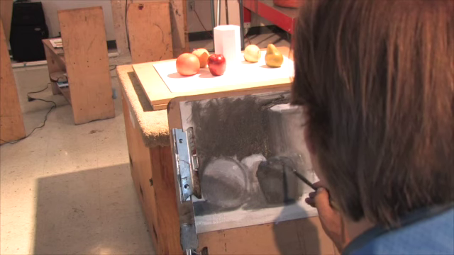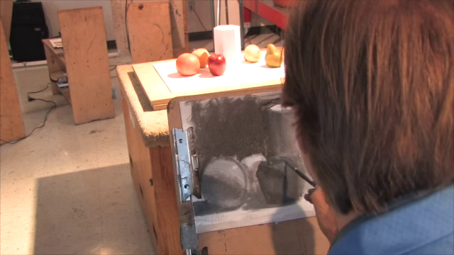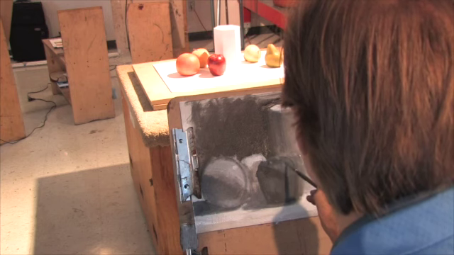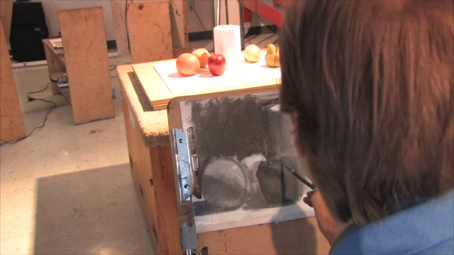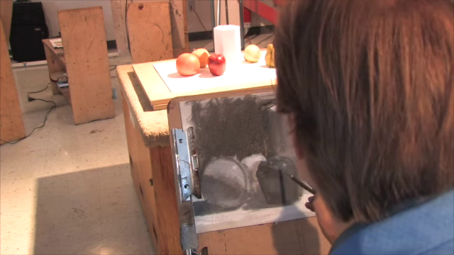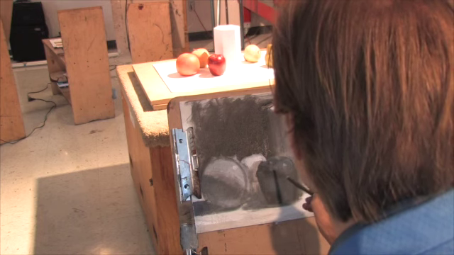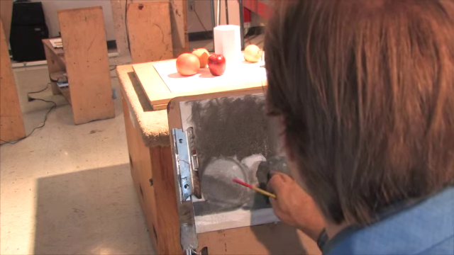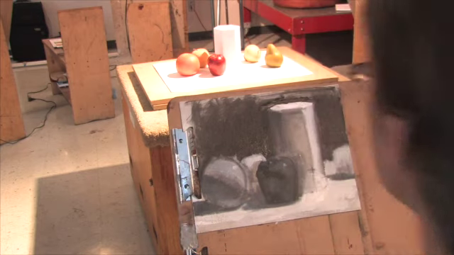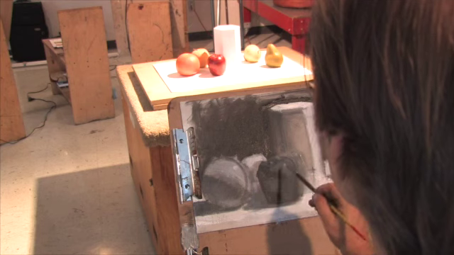This is a little lighter, but again not that light. I don't know if the camera's picking this up, but it's really subtle. And this light drops down here a little bit. Fingers are always good. So you can see how that's very subtle from light to dark.